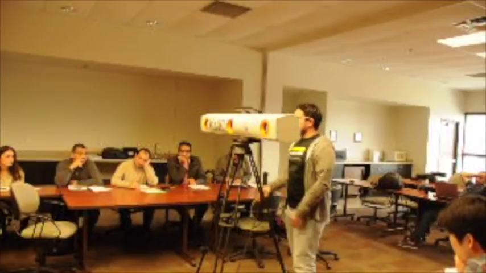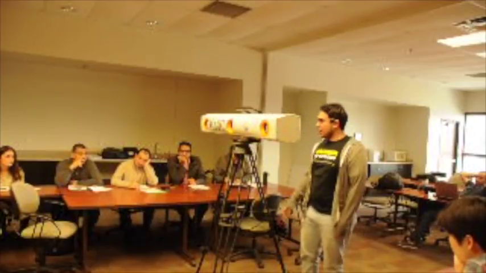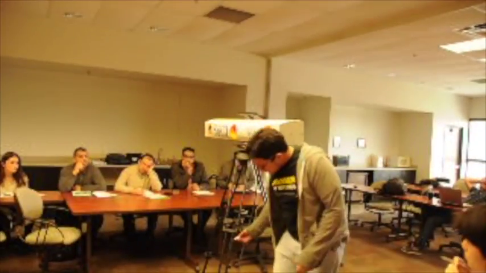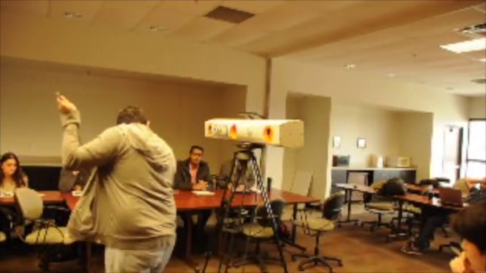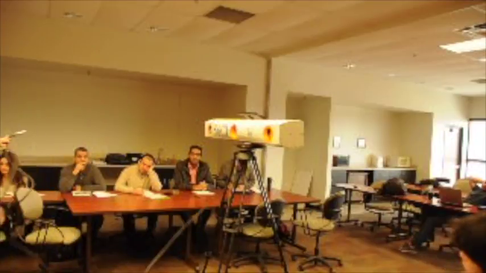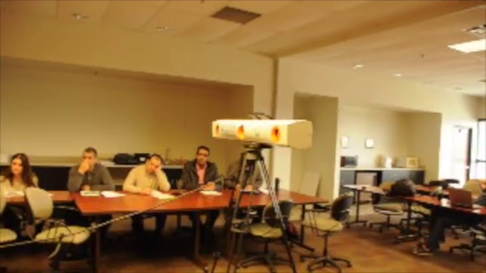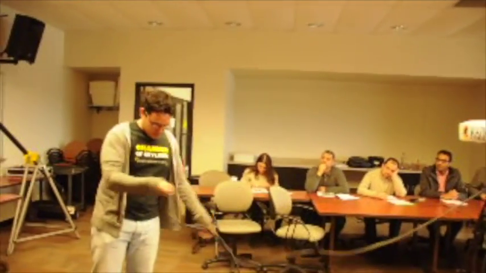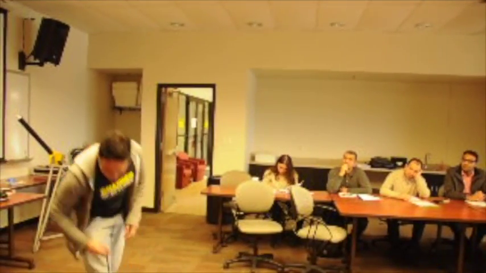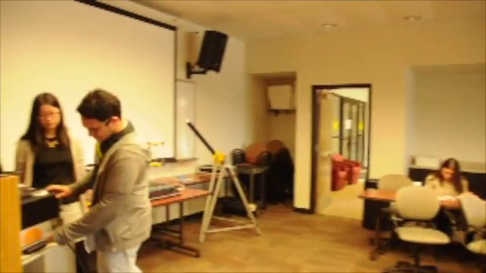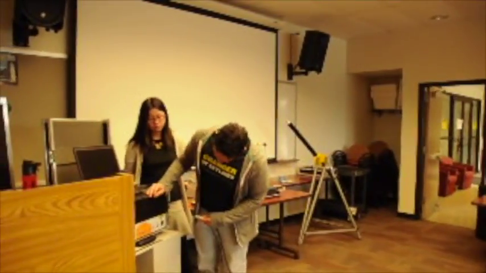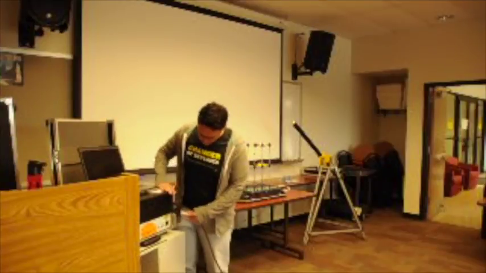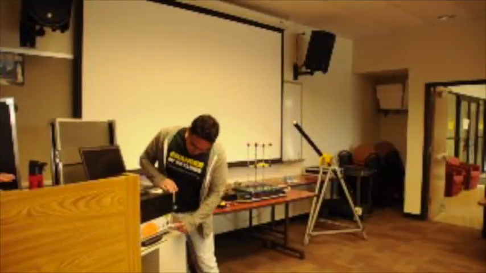And that's it. These buttons in the back don't have any function, so don't worry about them. Here we will connect the camera to the controller. This should go here, camera. It's very easy, and you only have to follow this red dot.